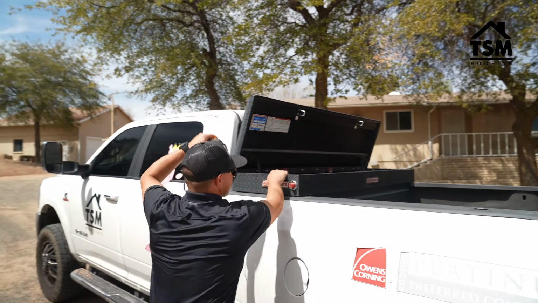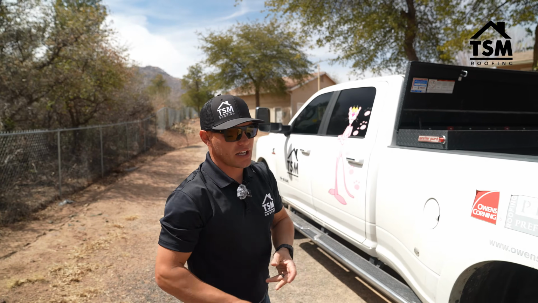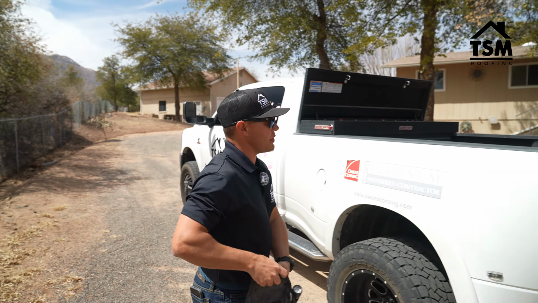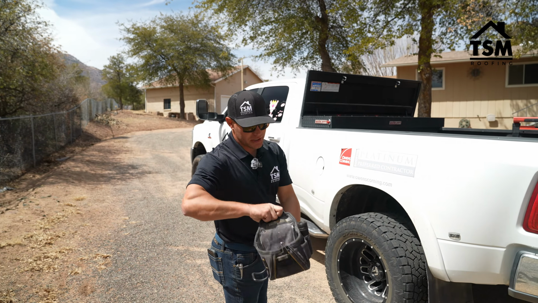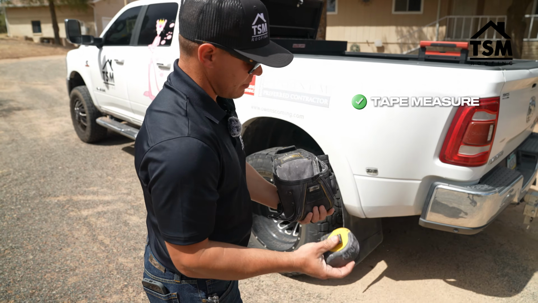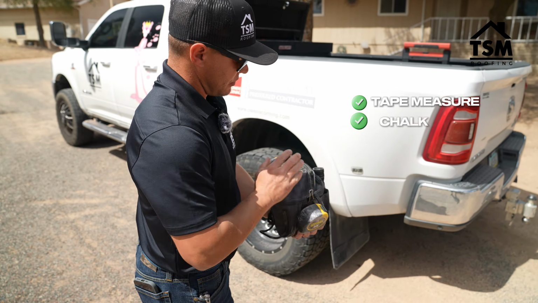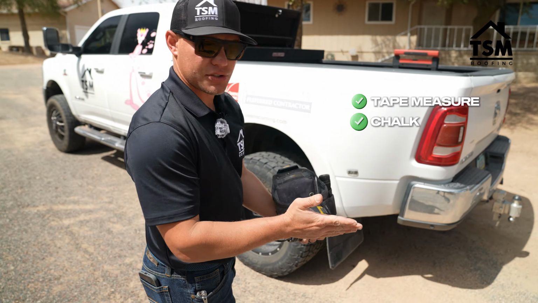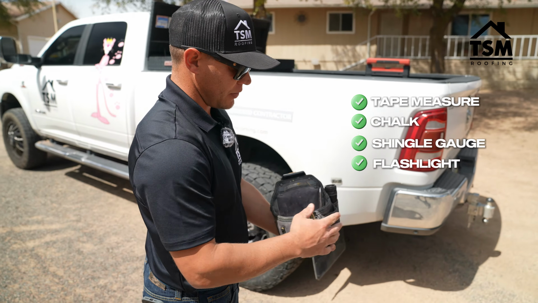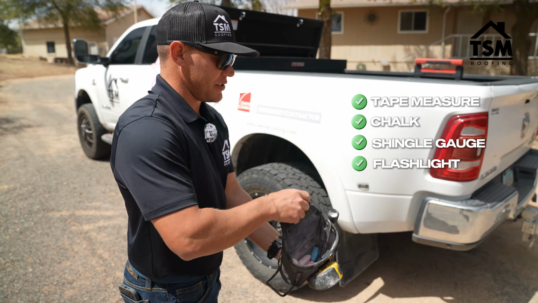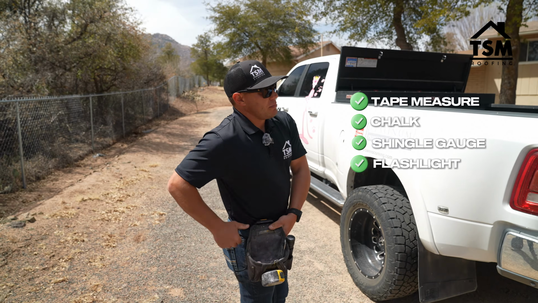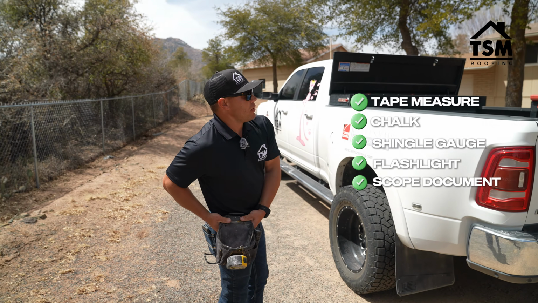So for my inspections, I have an inspection bag, and then I have my tool bags that I'll use if I'm having to do a repair or something like that. But I'm just gonna use my inspection bag. I got my tape measure. This is a shingle house. I got some chalk in case there's potential storm damage, my shingle gauge, a flashlight for hail, things like that. Very basic. I'm also gonna carry my scope document, so we'll wanna have that.